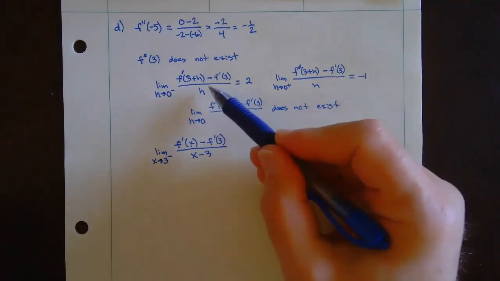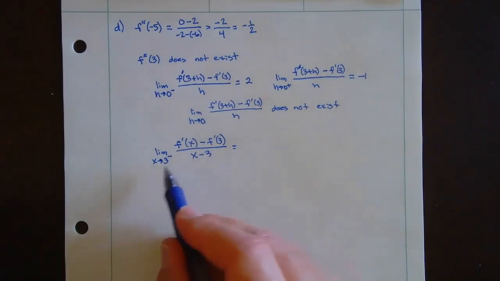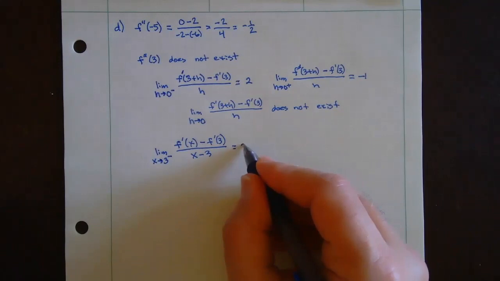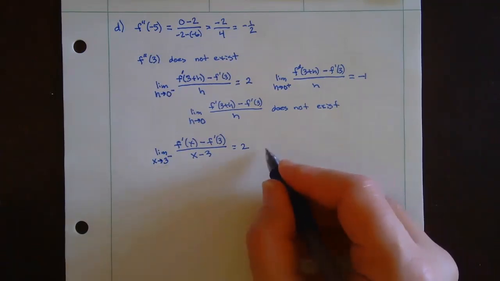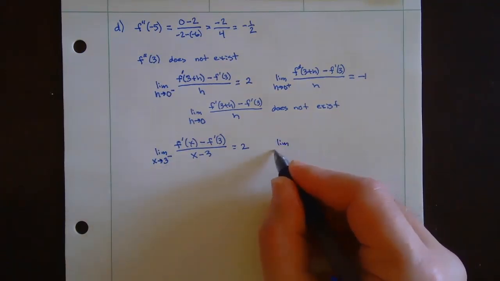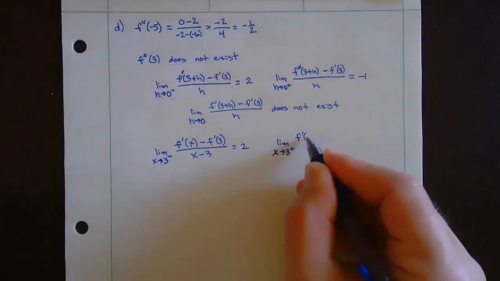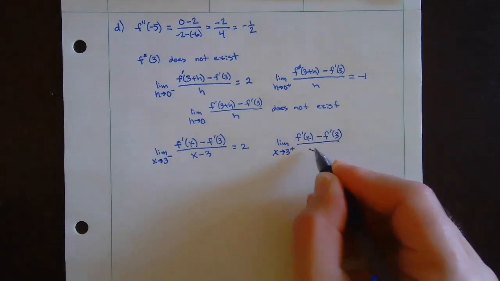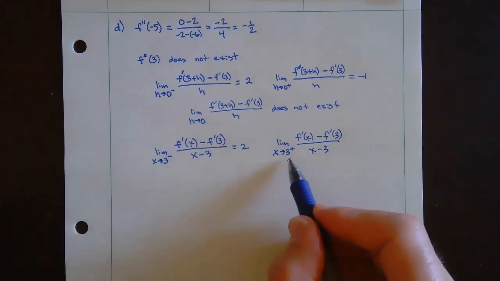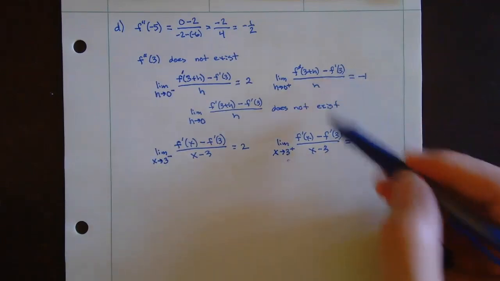It's equivalent to this. This is the derivative at 3, but it's the left derivative, and this would equal 2, because we're approaching 3 from the left side. Some of you, this might make more sense. Then if we do the limit as x approaches 3 from the right of f prime of x minus f prime of 3 over x minus 3, this is the right-hand derivative, and this one would equal -1. So it's just two different ways of writing the same thing.